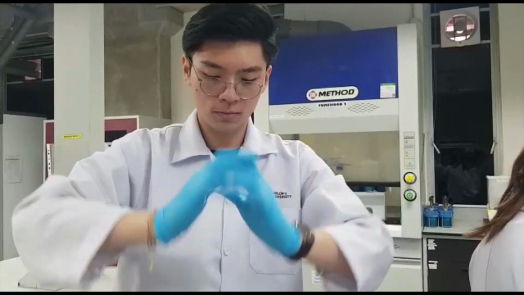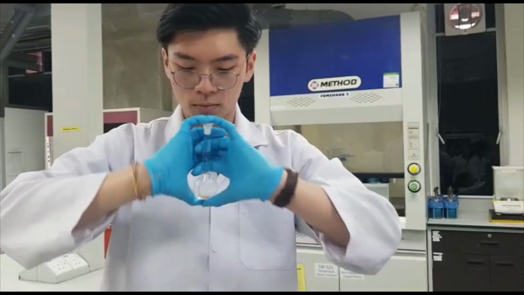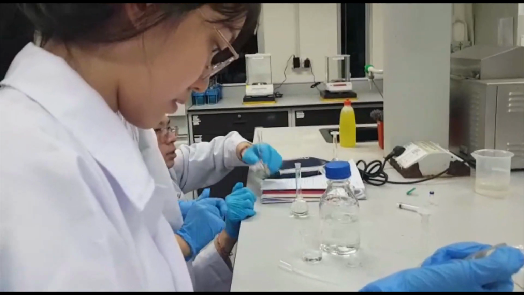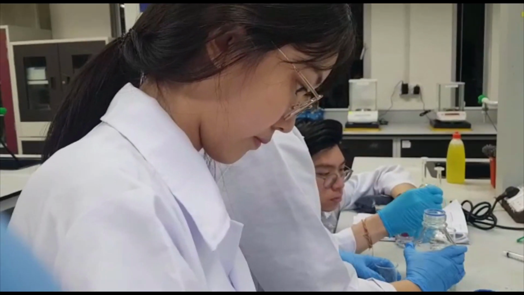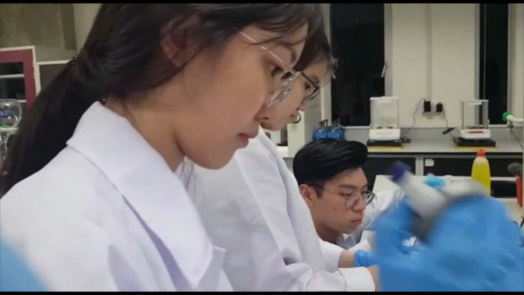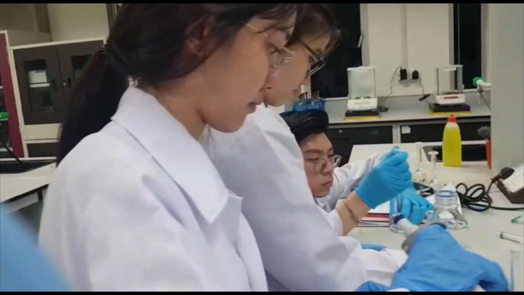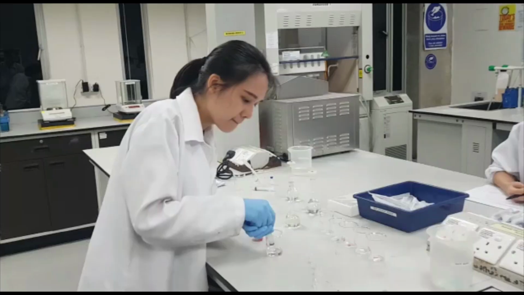The volumetric flask needs to be shaken to mix the standard solution with the mobile phase thoroughly. Other concentrations of standard solutions are prepared likewise by using different volumes of standard stock as shown in the calculation just now. 1, 2, 3, 4, 5.